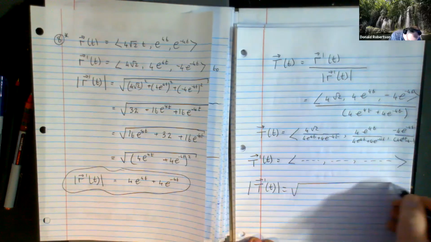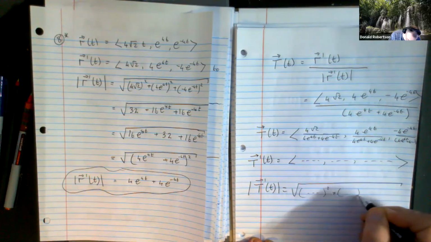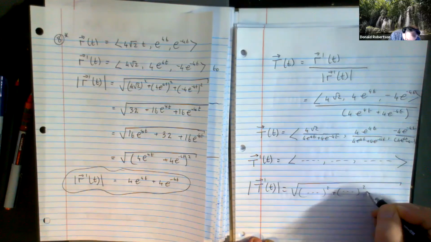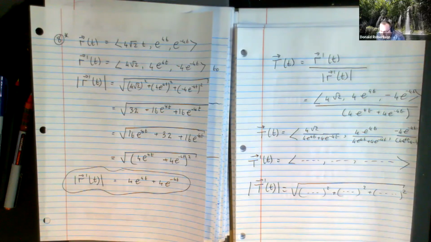Which is this guy squared plus whatever this guy squared is, plus whatever this guy squared is, and hope to heaven that it ends up being a perfect square that eventually comes out nice. And we just don't have time. It'd take me 15 minutes to do this question. And you're going to have to do it in your homework, so you might as well just bite the bullet.